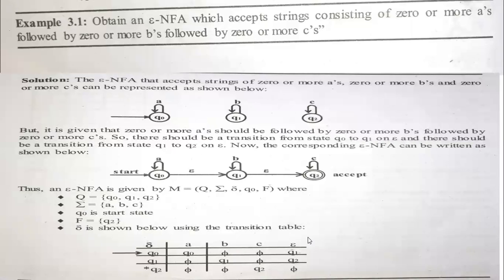Obtain an epsilon NFA which accepts strings consisting of 0 or more A's followed by 0 or more B's followed by 0 or more C's exactly. It is stating 0 or more for all the conditions: number of A's 0 or more, number of B's 0 or more, number of C's 0 or more. If all three become 0, what will you be left with? Epsilon, right? If you are left with 0 A's, 0 B's and 0 C's, then your NFA must also accept it. So what do we need to do? We need to design for epsilon.